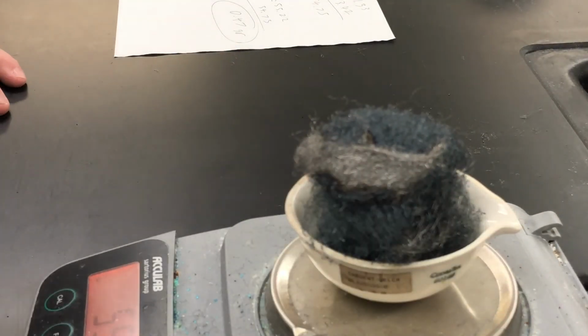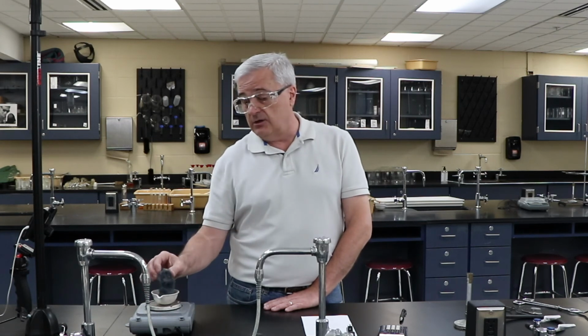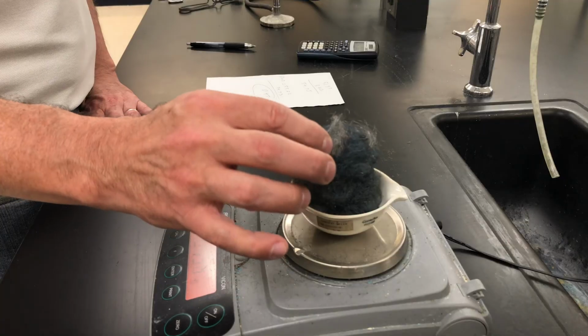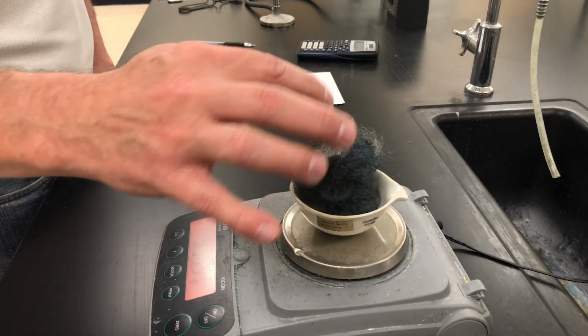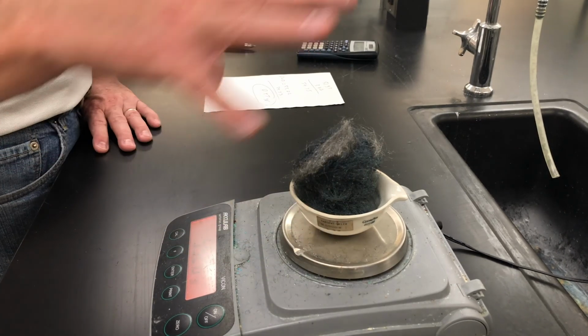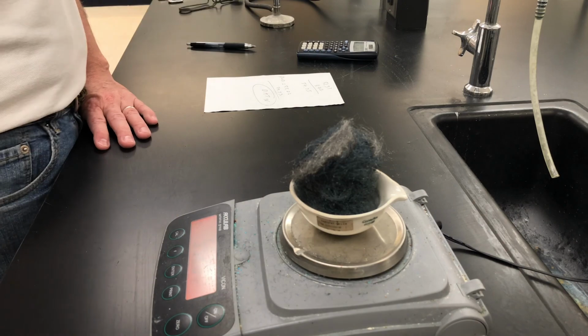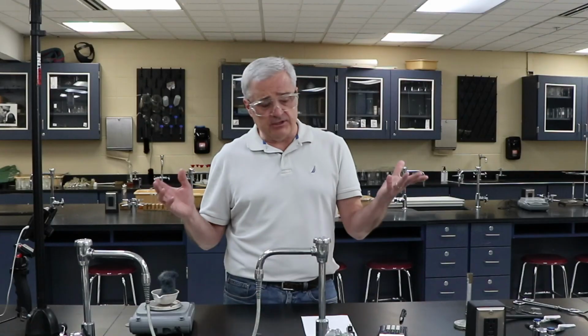But this does bring in an interesting thing. One of the evidences of a chemical change is a color change. And we can see that the color of the steel wool obviously changed from that silver gray to that bluish gray. So we do have another thing we could discuss: evidence of a chemical reaction is color change. All right, so there's your discussion section.